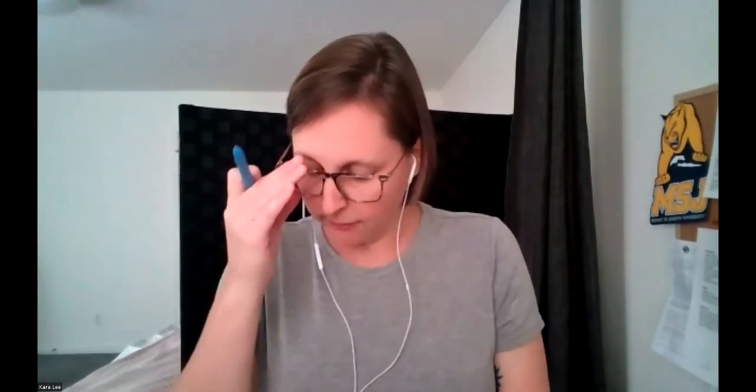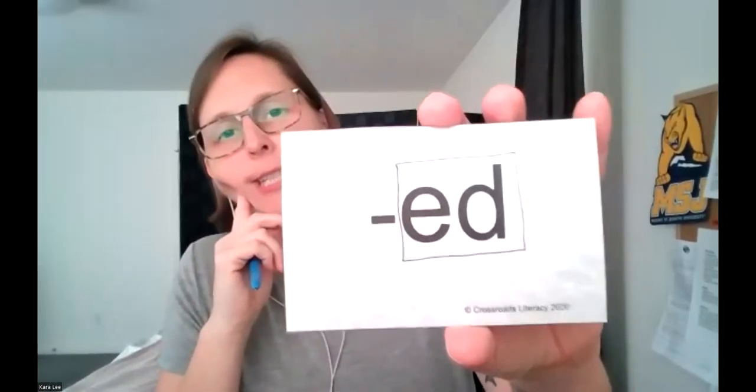Yeah, nice job. Okay, and how do we code a suffix? If we see a suffix at the end of a word, how do we code it? We put a box around it. Good. And tell me about suffix ed. How does it affect the base? It can make three different sounds. It can say ed or d or t. And how does it affect the meaning? It means it happened in the past. Yeah, it's already happened.